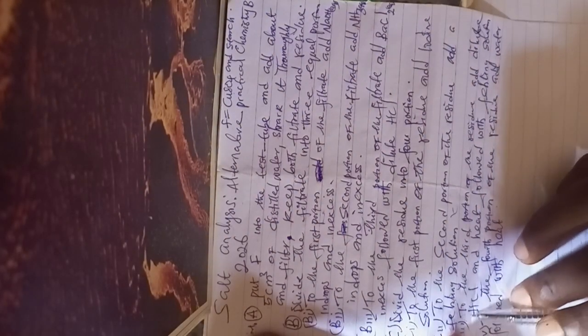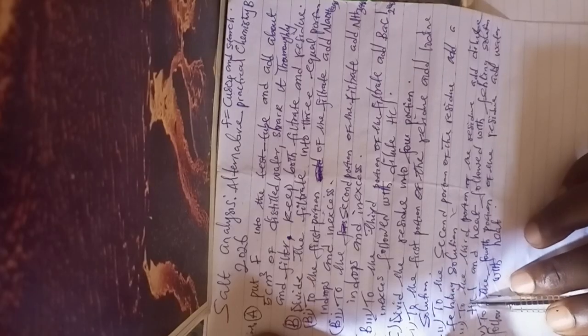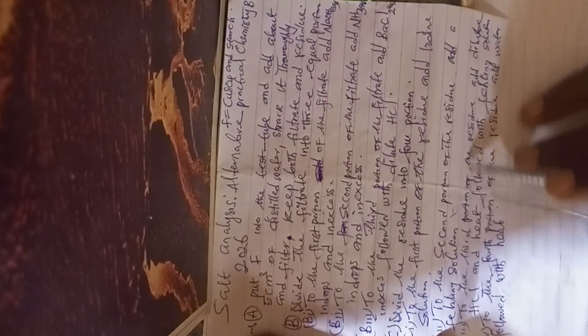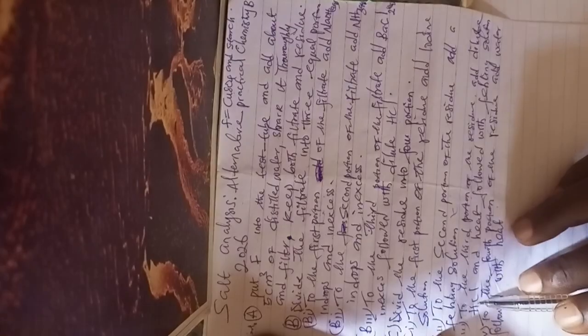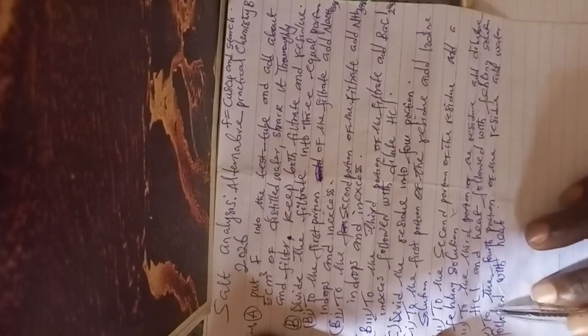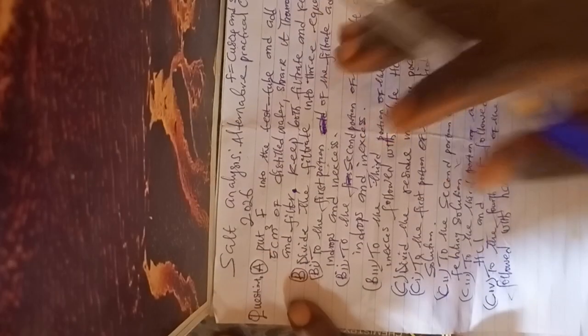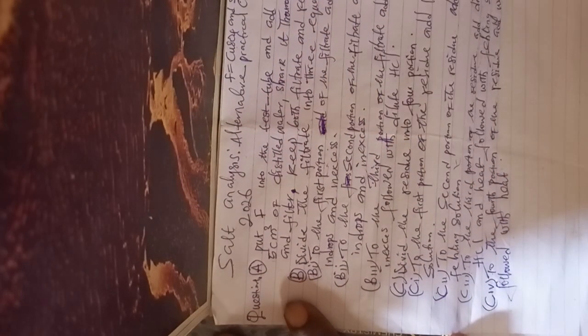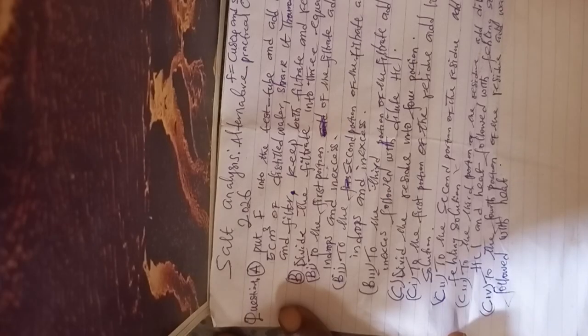Then when you enter the hall, maybe if you do not see this one again, to the third portion of the residue add dilute HCl and heat followed with Fehling solution, if you did not see this one in your exam answer paper, then you forget about this and don't answer this one. But if you see this last one, then you answer it. I'm going to write all the answers for you so that you'll be able to note all of them one by one.